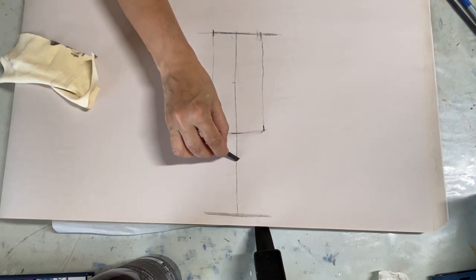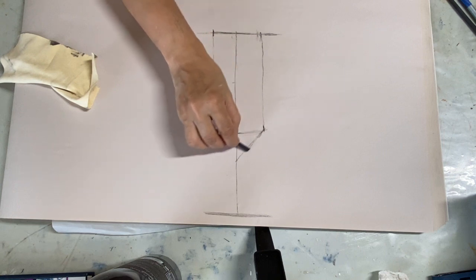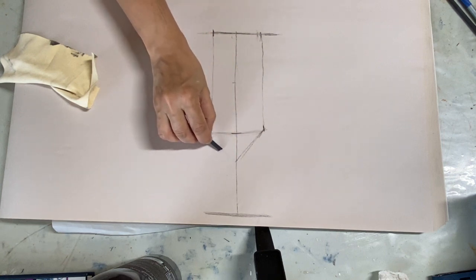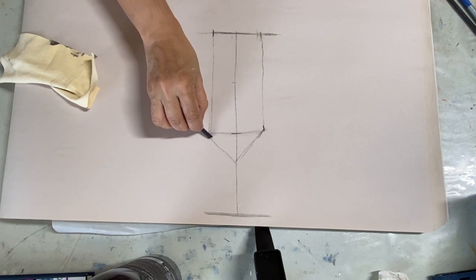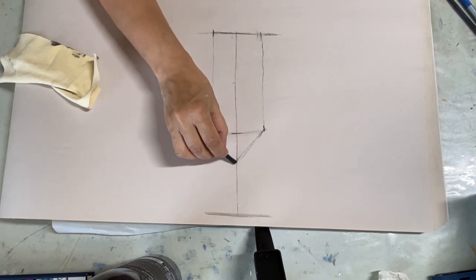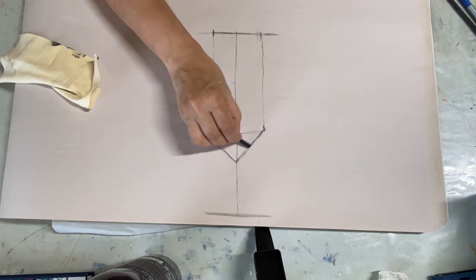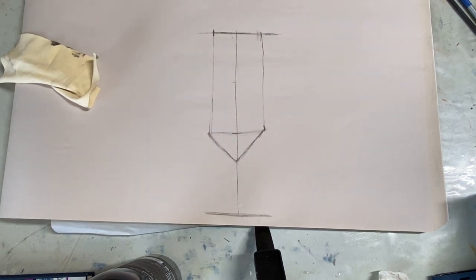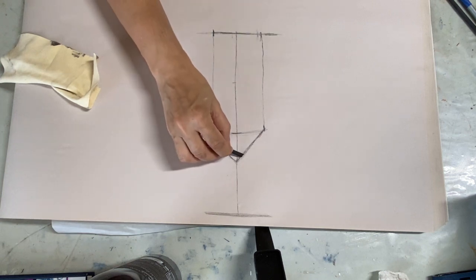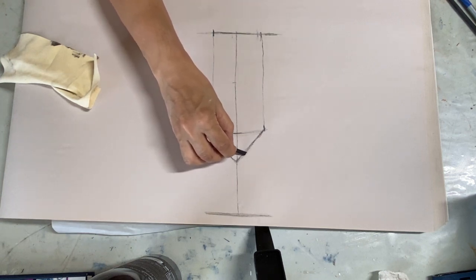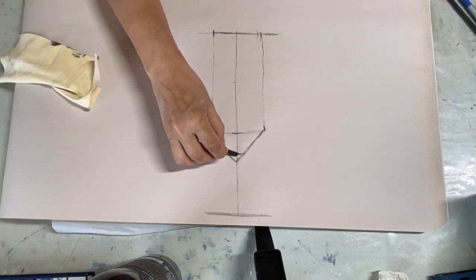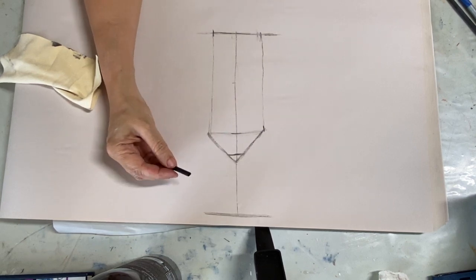Then I add a rectangle, triangular shape for the shoulder. I make it triangular. I'm using the symmetrical lines to make it completely symmetrical. And I know that I have to start from somewhere here and make a trapezoid of this one.